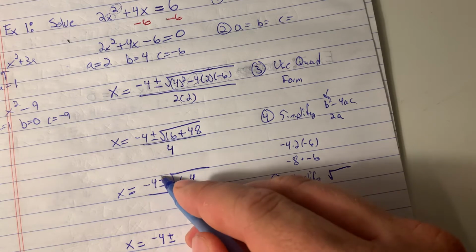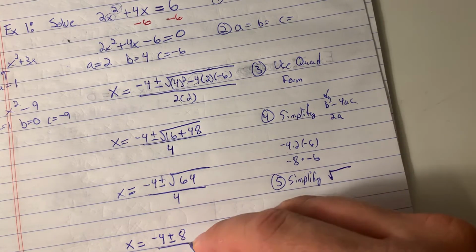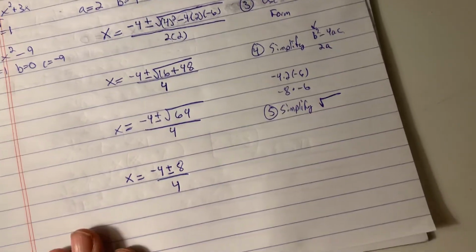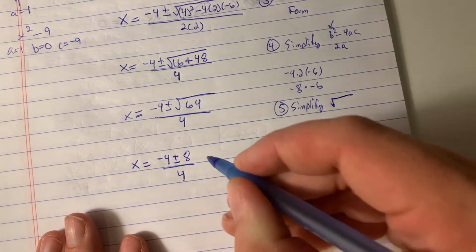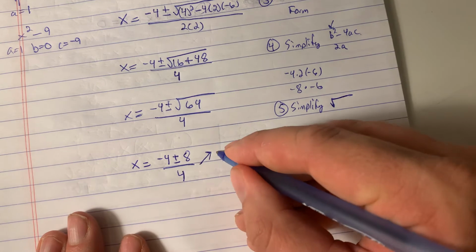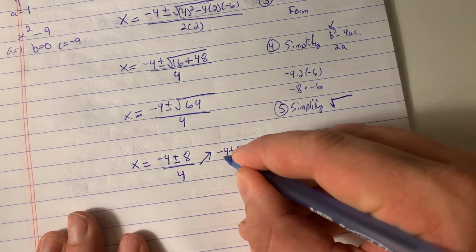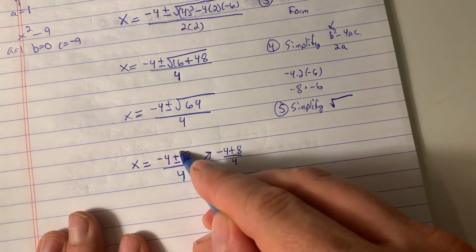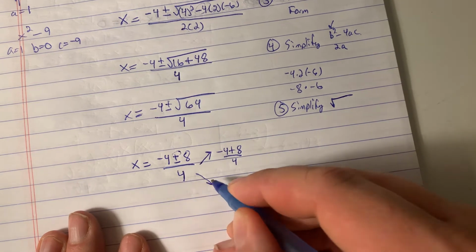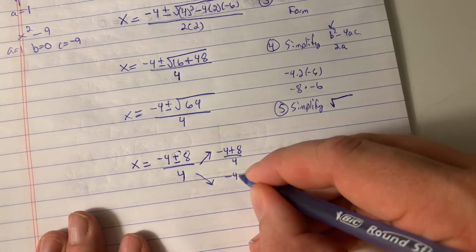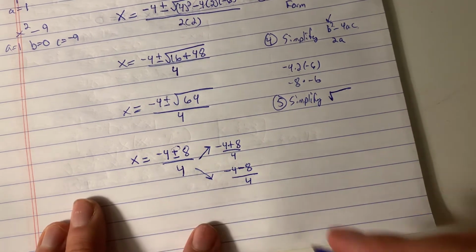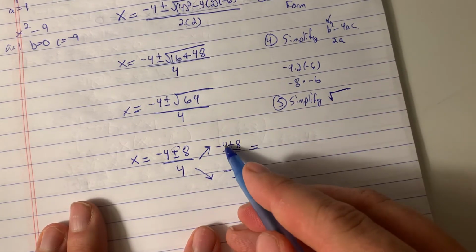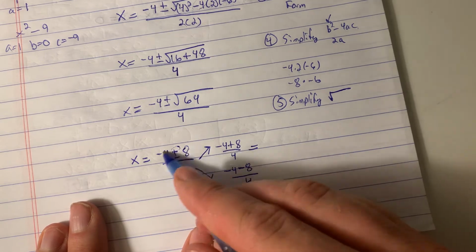So -4 plus or minus 8 divided by 4. And now this is a great time to talk about what plus or minus means. This means there are two different answers. x could equal -4 plus 8 divided by 4. That's the plus part. Or x could equal -4 minus 8 divided by 4. These are both going to be solutions to the equation. And we add before we divide here because they're both in the numerator.